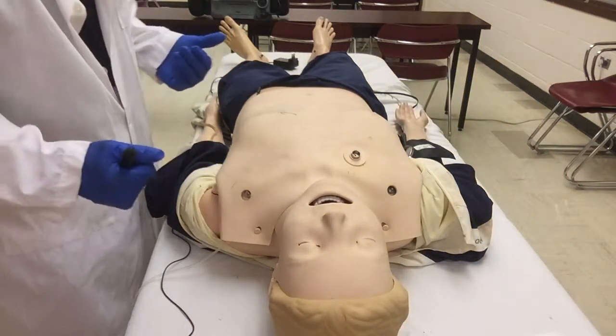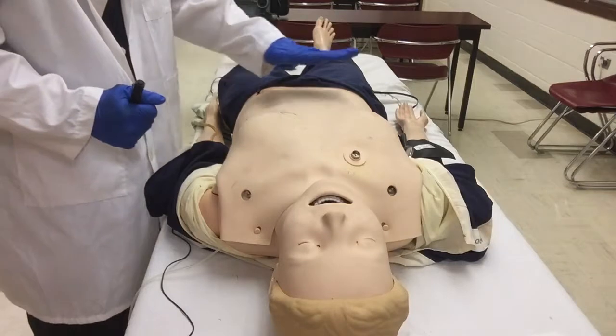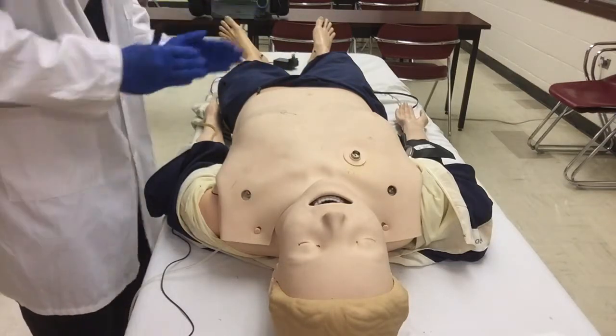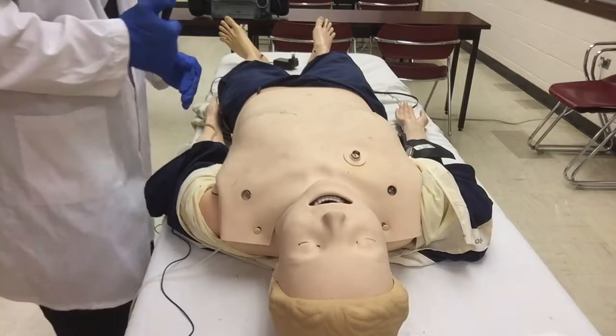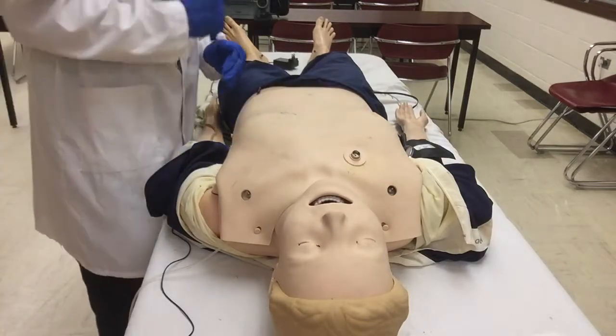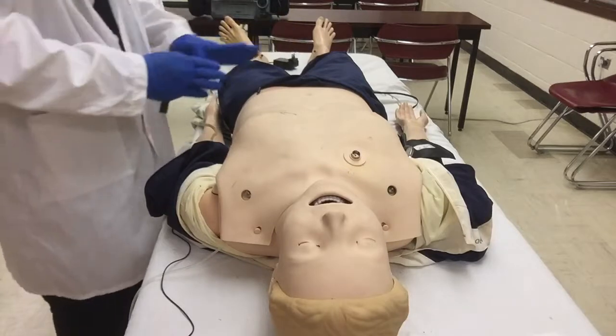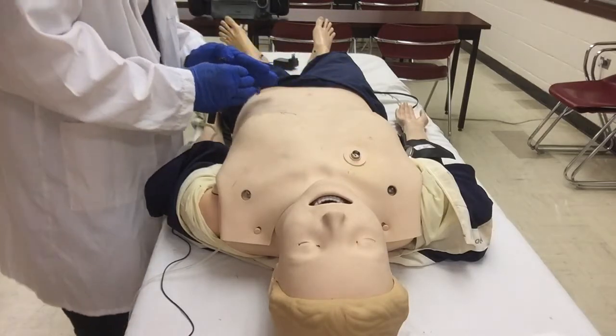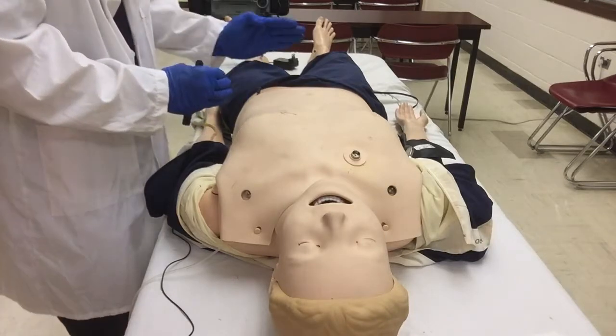On this exam, we're going to go over the abdominal exam. Again, these are focus exams that we're doing. And again, we just kind of look to see if there's any type of abnormality, if the abdominal wall has any type of surgical scars, if there are any type of discoloration that we can see.